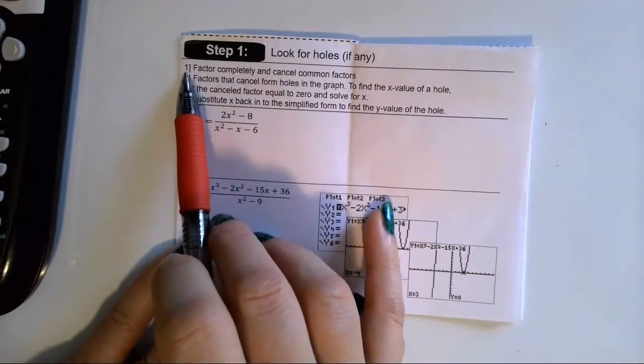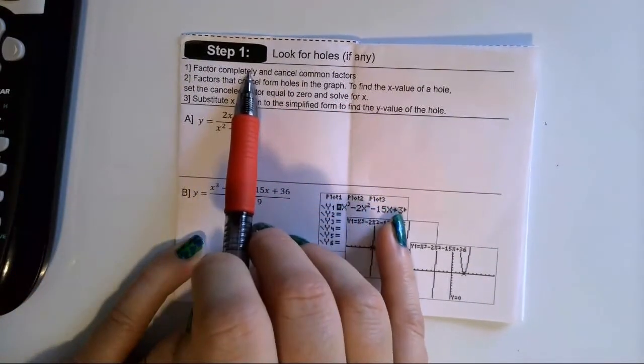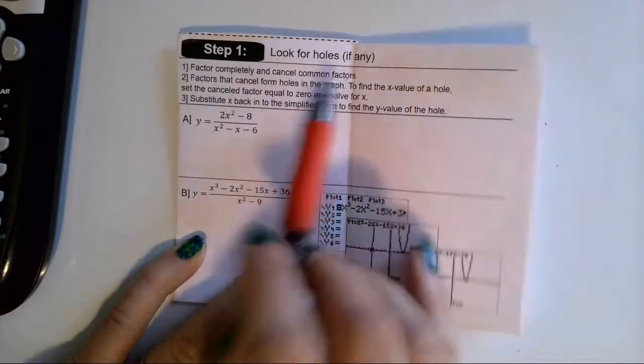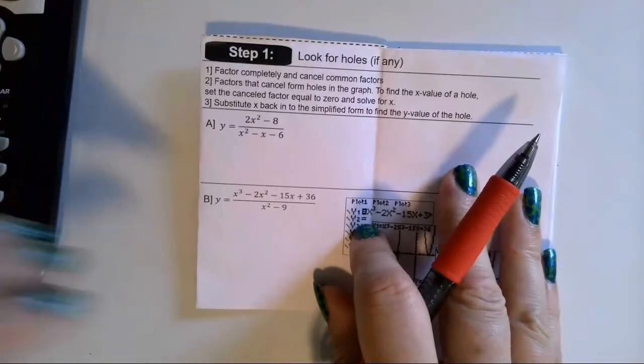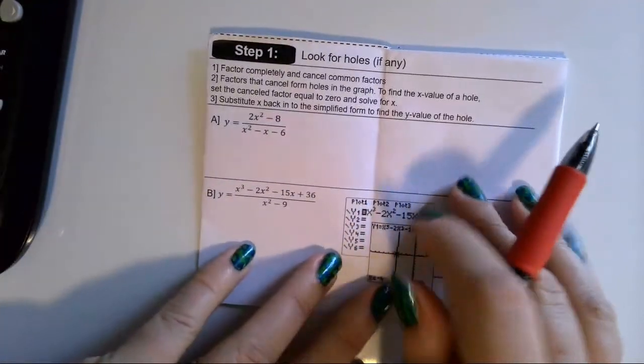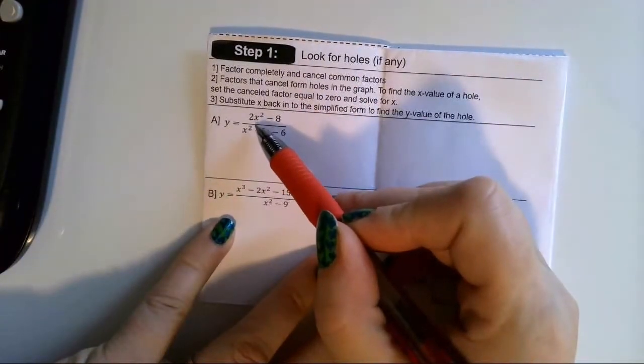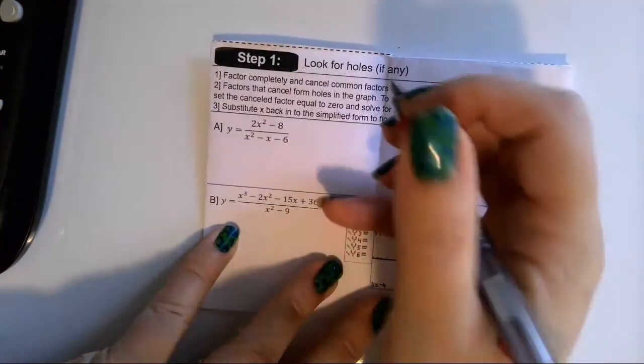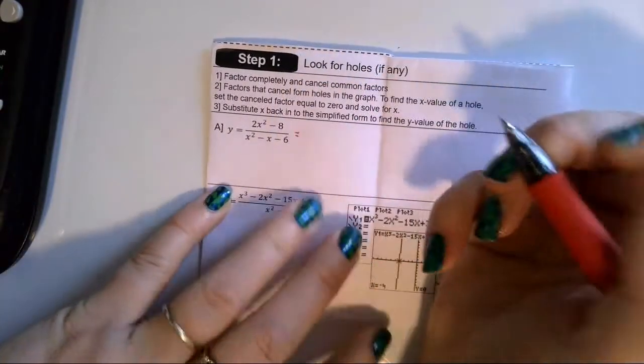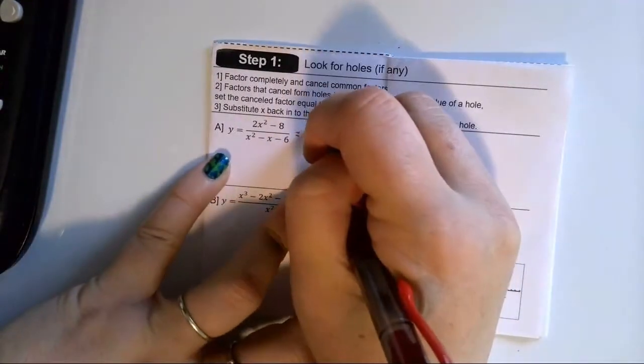And to do that, first we're going to factor completely and cancel out any common factors. So when we look at example A, in the numerator, 2x squared minus 8 has a GCF, a greatest common factor, of 2.